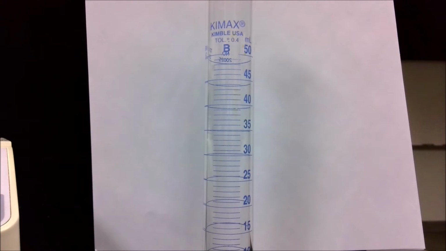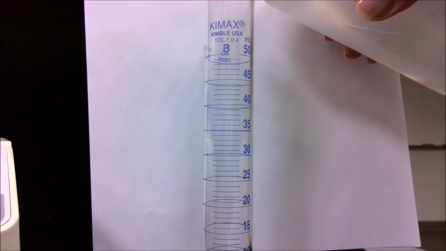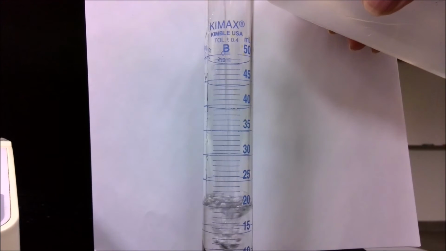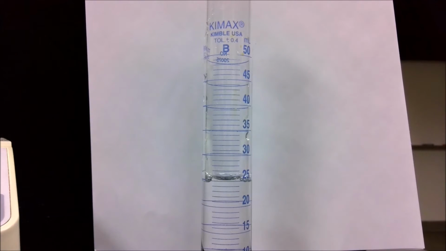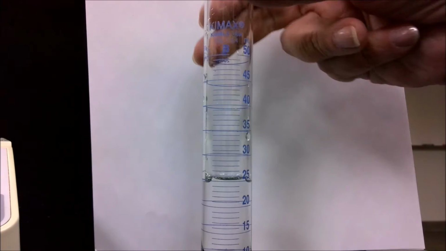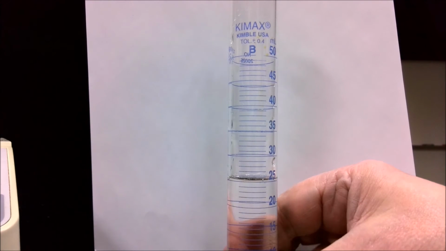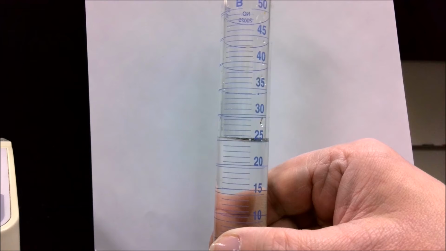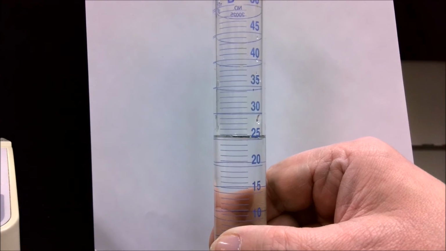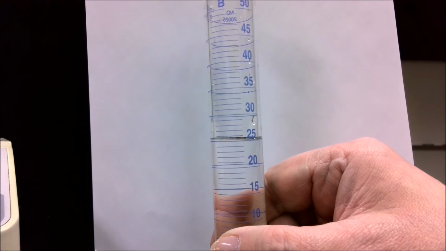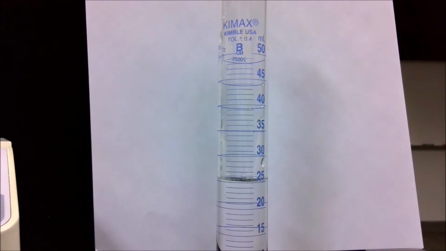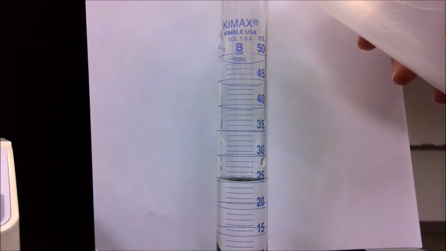So the first thing I'll do is fill the graduated cylinder approximately halfway with some water. Get those bubbles out of there. And what I'm going to do is try to get as close to eye level as possible and estimate the volume. Let me add a little bit more to make it a little clearer, perhaps.